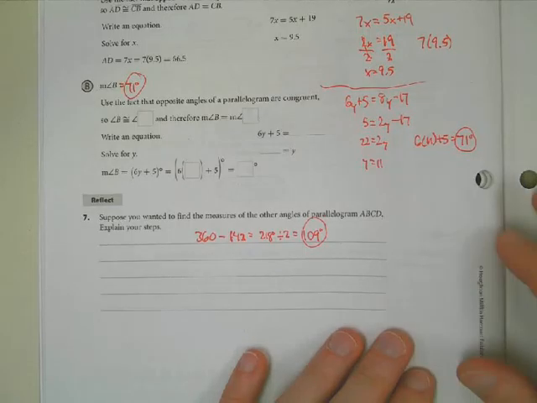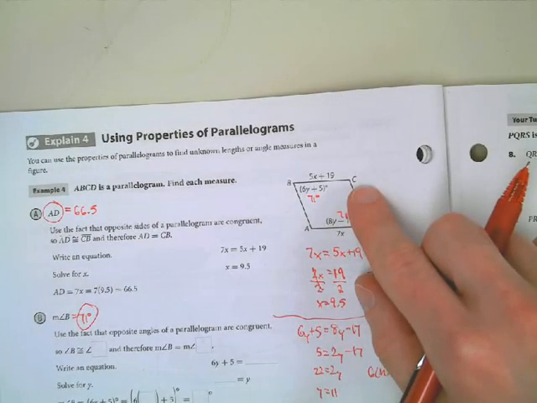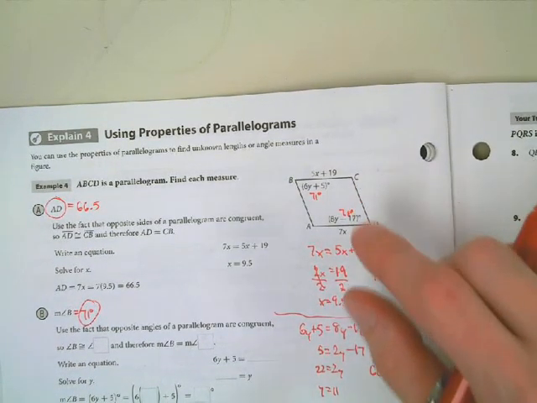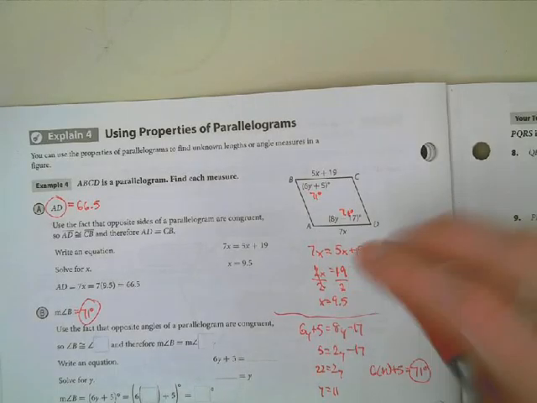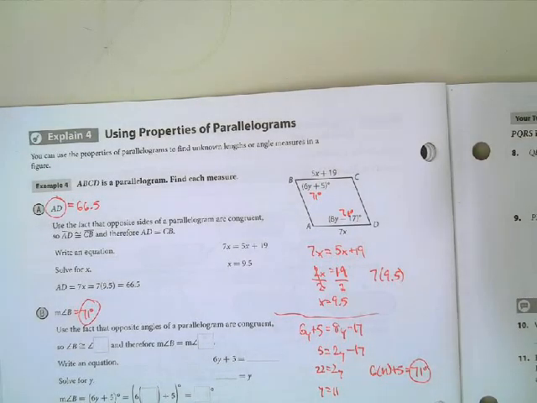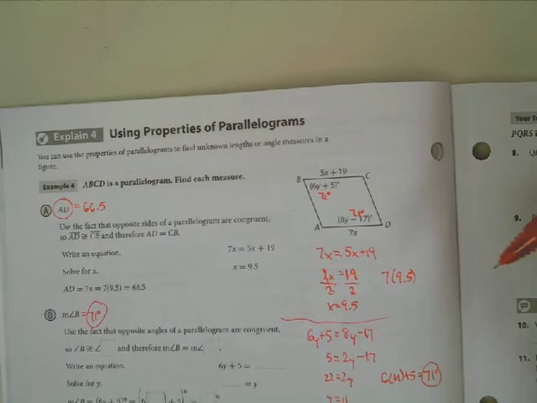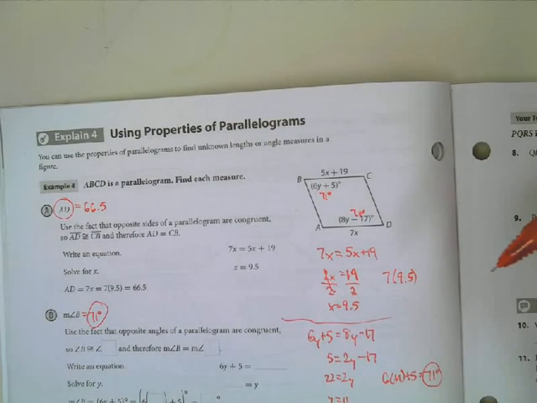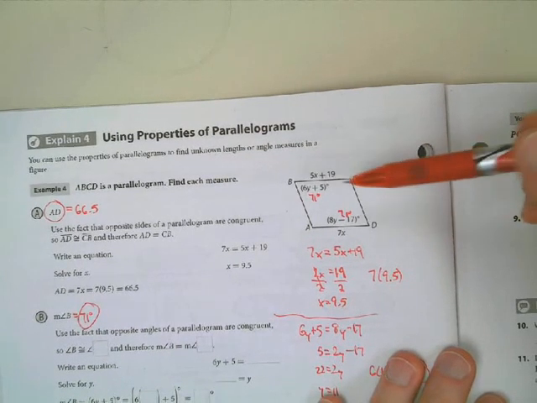Can anyone see a different way to get angle A and C besides doing it that way? What other relationship do we have? Yeah, Evan? Well, if you subtract 71 from 180 because they're opposite angles. Yes, so supplementary, I think is the word you're looking for.